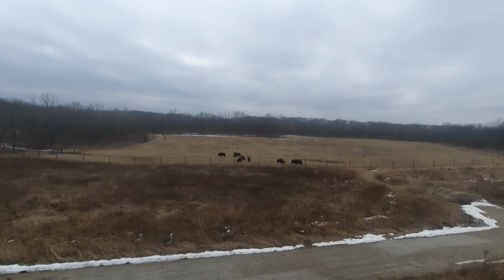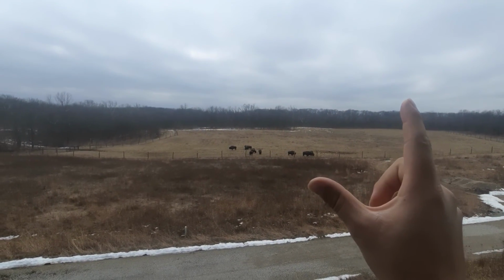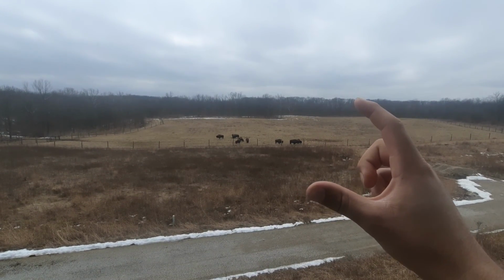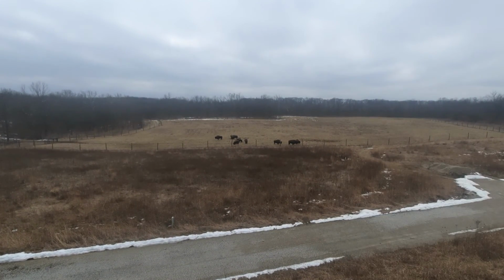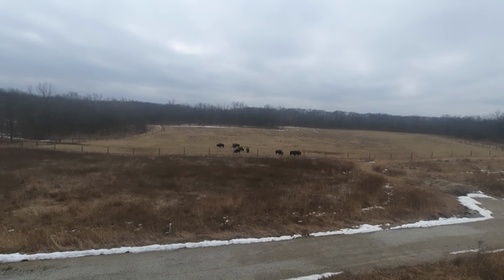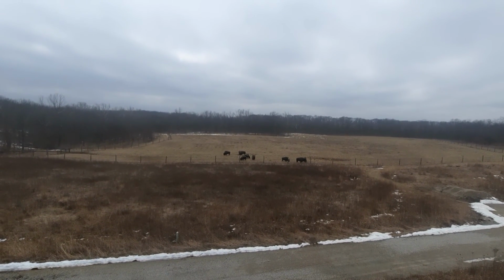If you were to have one right in my hand, it'd probably be like 6 inches or even a foot long. Unlike a buffalo, their horns are huge, like really big. You probably figure a couple of feet long.